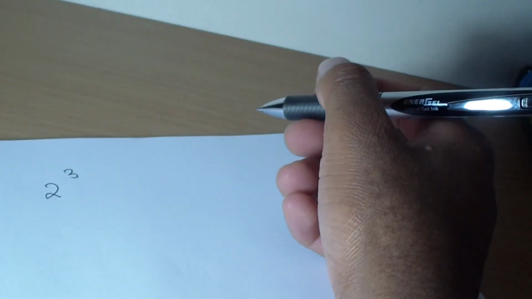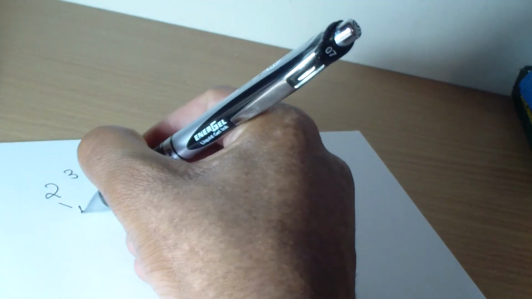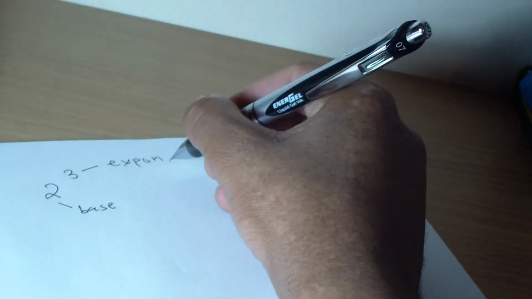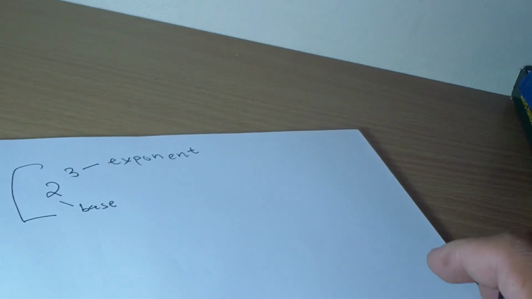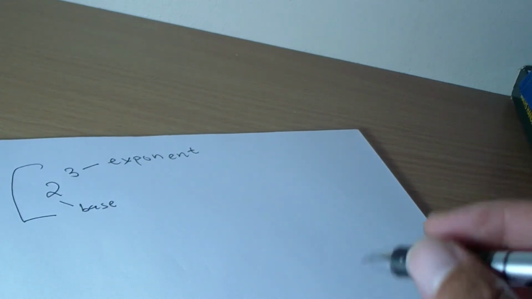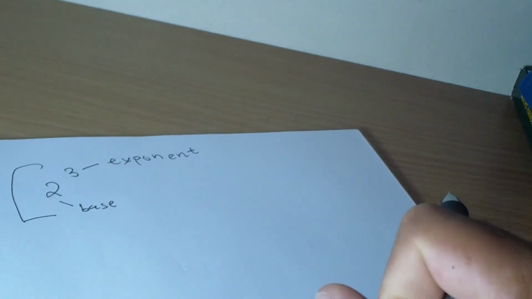For example, when I say 2 to the power 3, this number is in exponential form. How do you mean? We know that this is a base and this is the exponent or the power of this number. So this expression, we say it's in exponential form, or we can represent it as an exponential form. You will notice that the other numbers, we're going to give you them as decimals or as fractions, and we'll ask you to express them either as positive exponents or as negative exponents, depending on what the question needs.